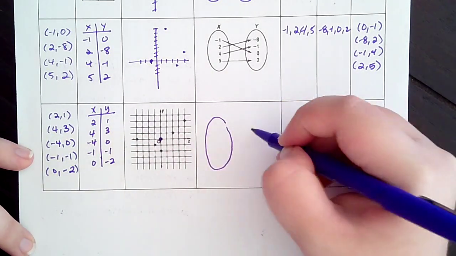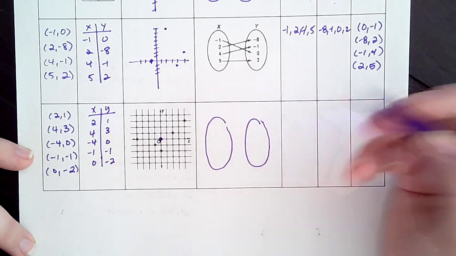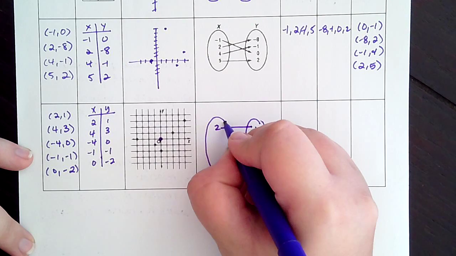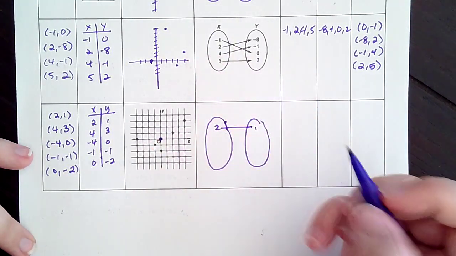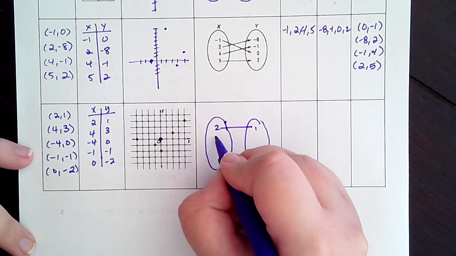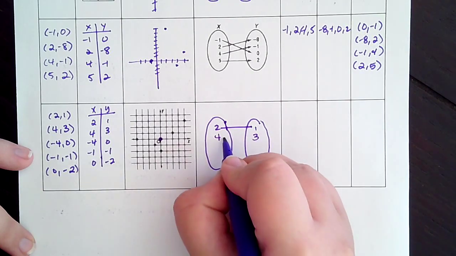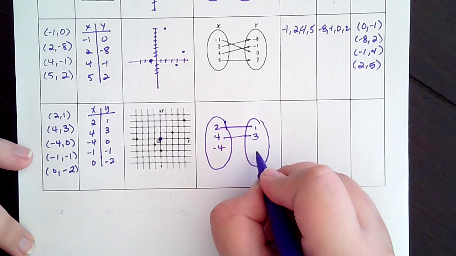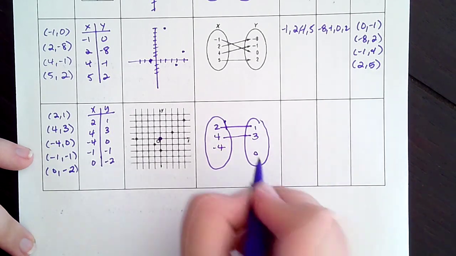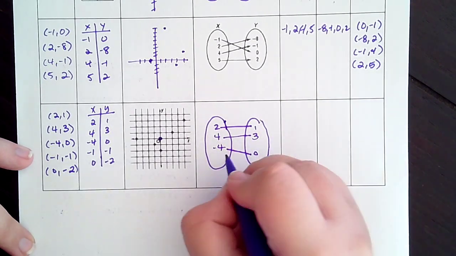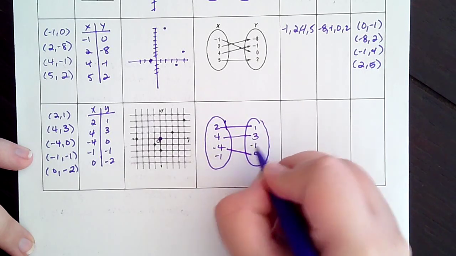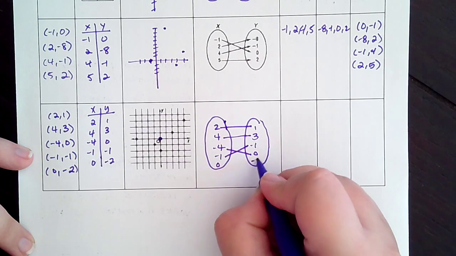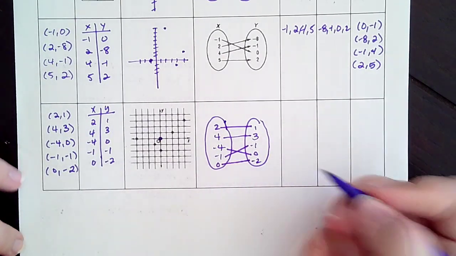Oval. 2, 1. I like to connect these as I go too. Maybe I didn't in the other one. Again, it doesn't matter as long as you make sure you connected them to the right thing. Sometimes I do like to mix it up just to show that I do know how these maps work and that they do not have to connect straight across every time. But again, not completely necessary.